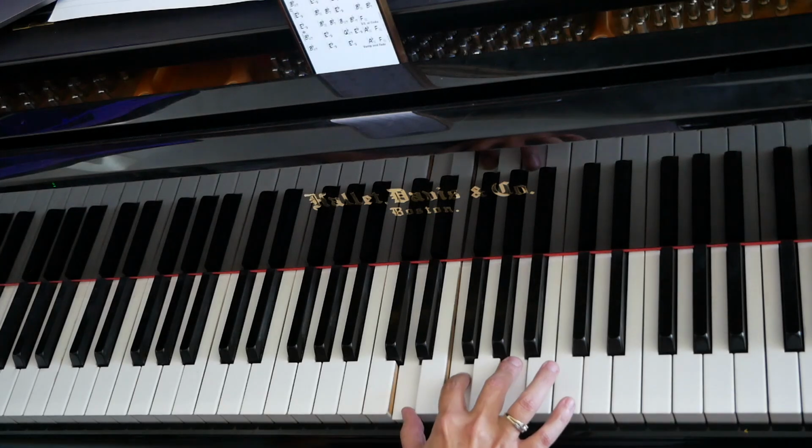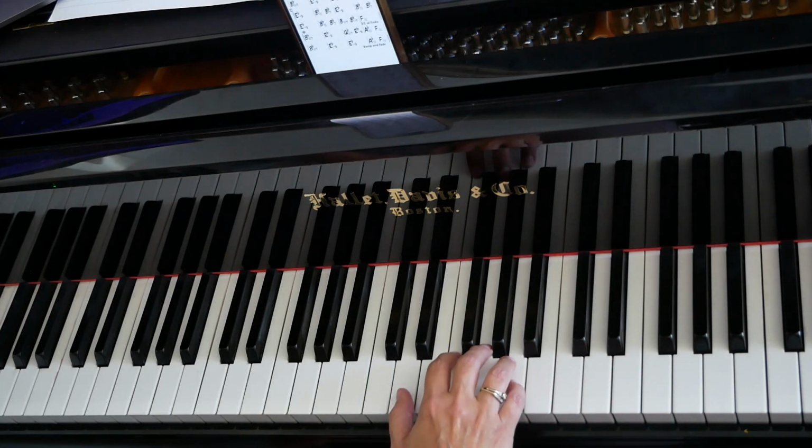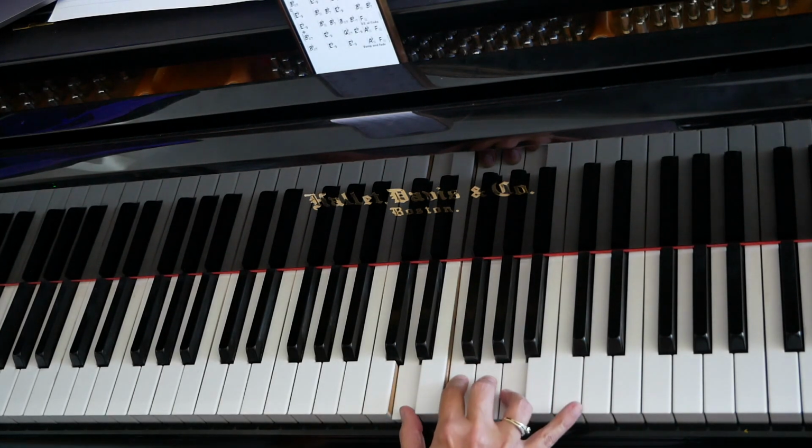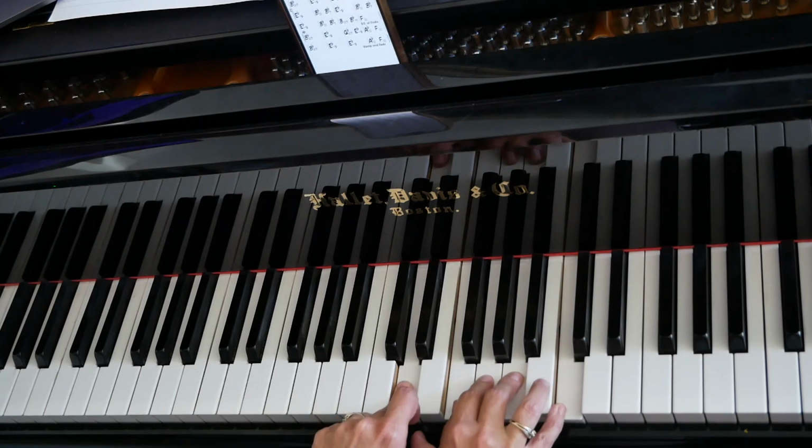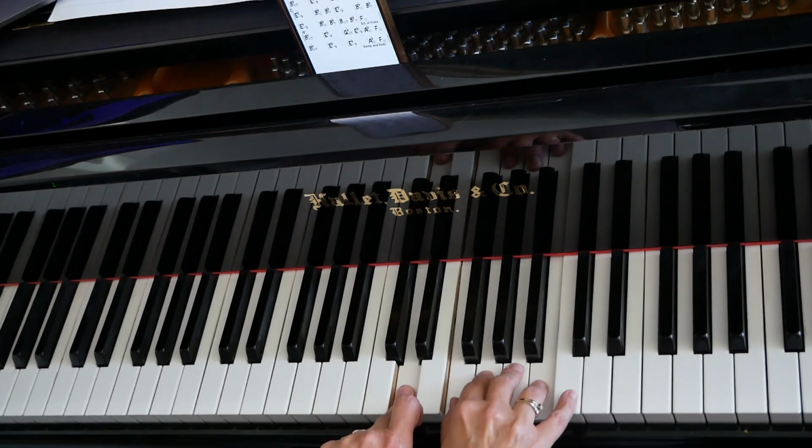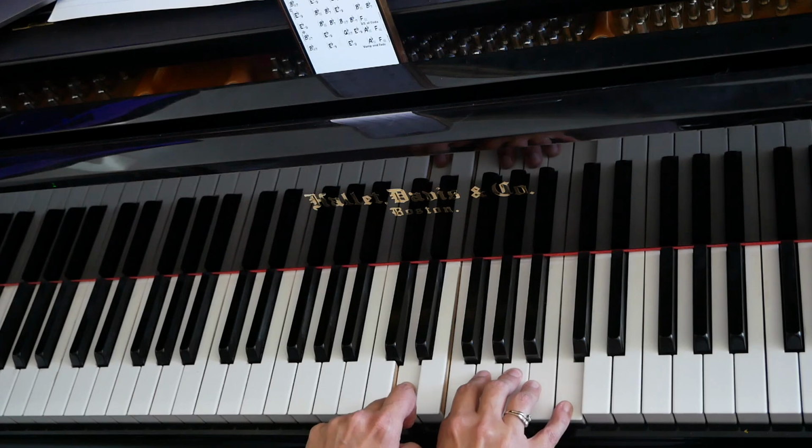What if I wanted to do the 6? Like what else can work? Can you add the 4 or the 11? Yes, you can. Can you add the 7? Yes, you can. Can you add the 6? Yes, you can. Probably not at the same time as the 7. Like that's going to give you problems.